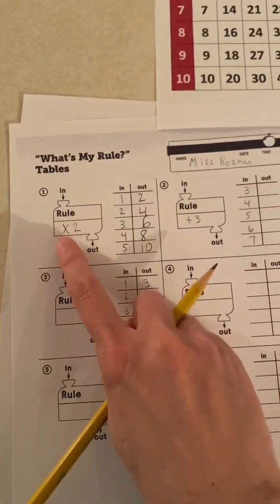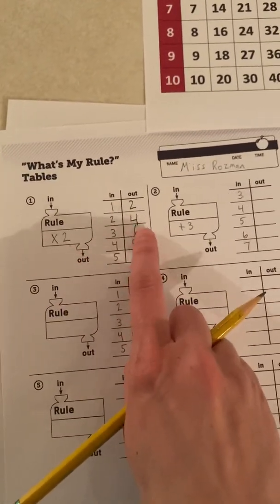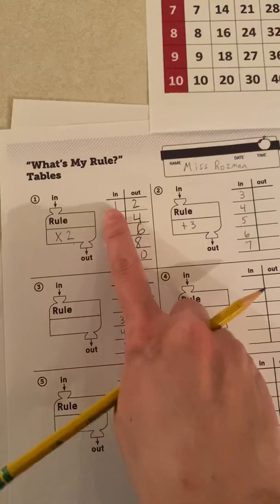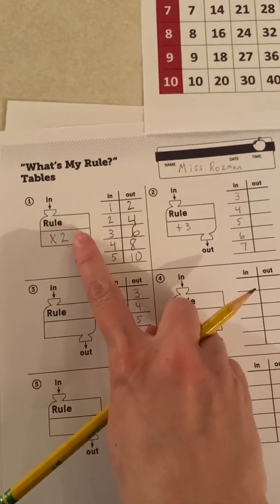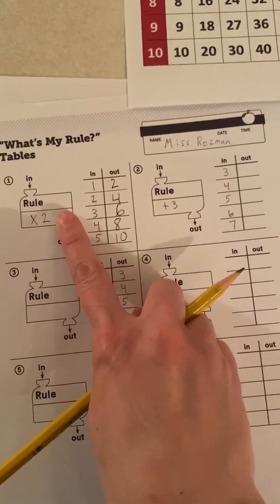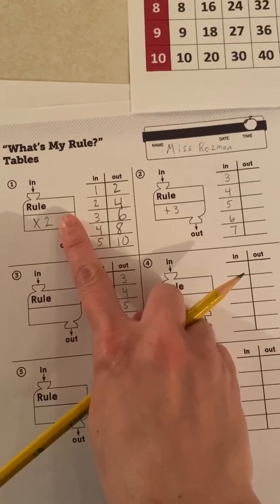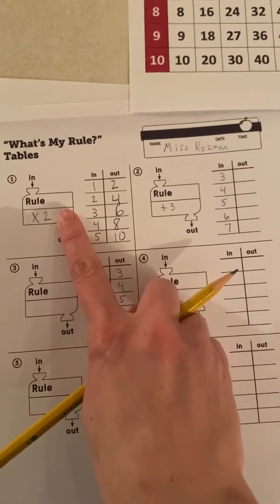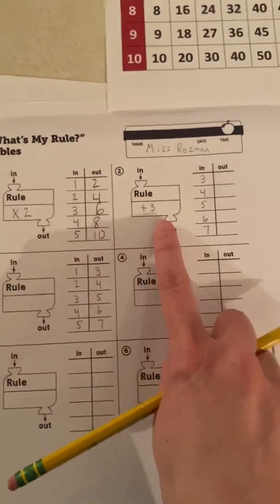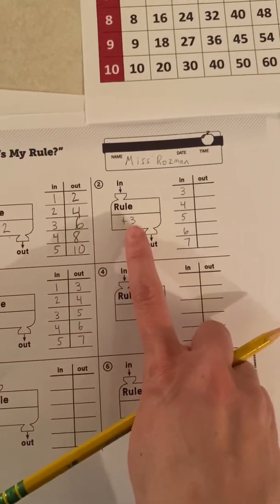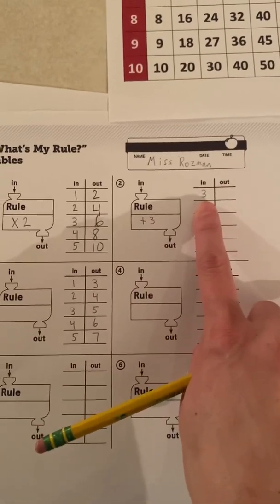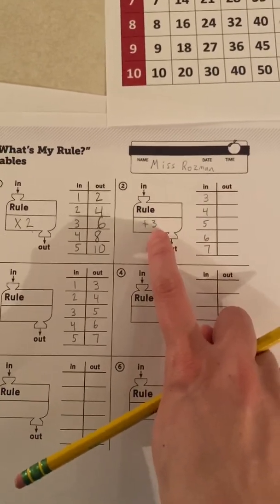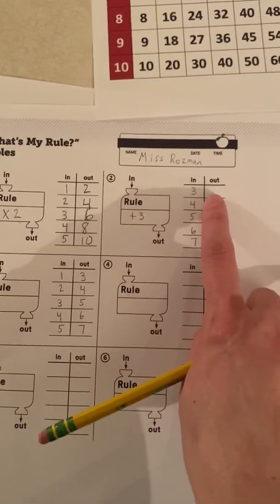I used the rule to find what came out when I put in the numbers in the table. My rule doesn't have to be multiplication though. It could also be addition or subtraction or even division. So let's try the next table. It tells us that my rule is plus 3. So I'm going to take what we put in, plus 3, and that will tell me what comes out.